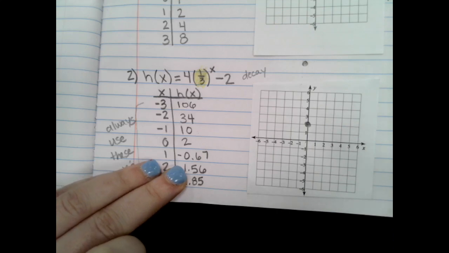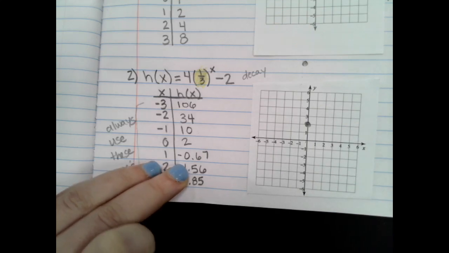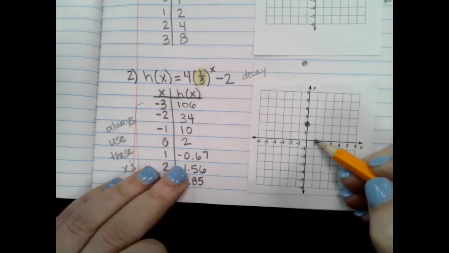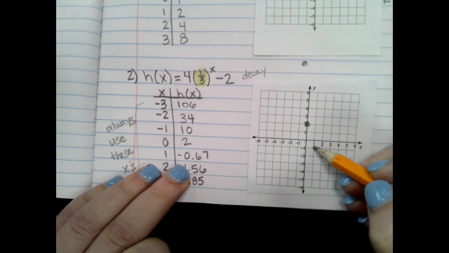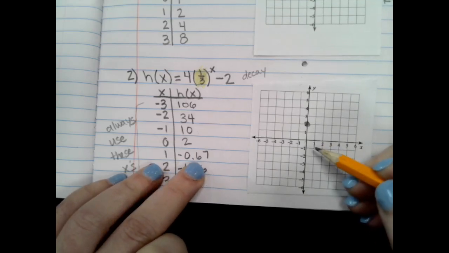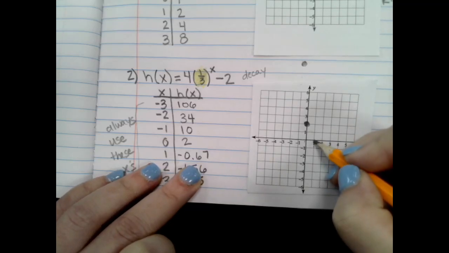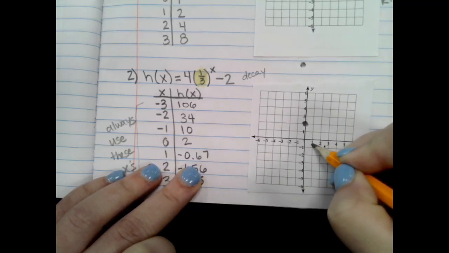Now 1, -0.67. Now with negatives and decimals, it can get a little tricky, so I want to think I'm going to 1. I don't want to go all the way to -1, but I do want to go more than halfway, because our halfway would be 0.5. So a little bit further than halfway to -1, but not to negative 1 yet.